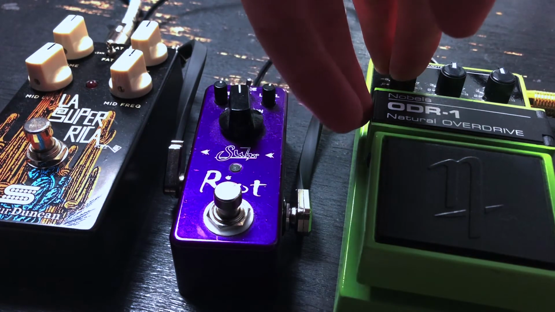So that's our overdrive, so a lot of dynamic range in that one, basically very amp-like kind of overdrive.